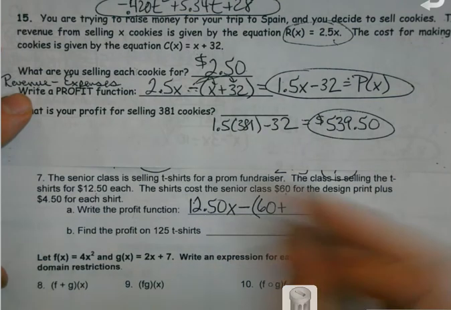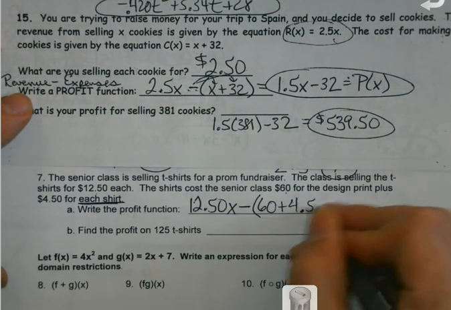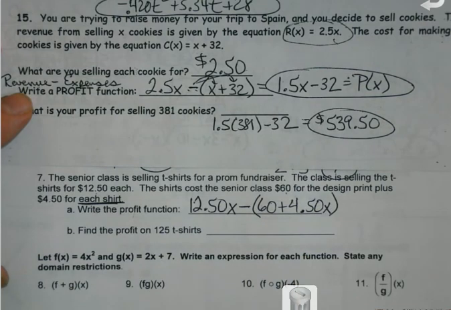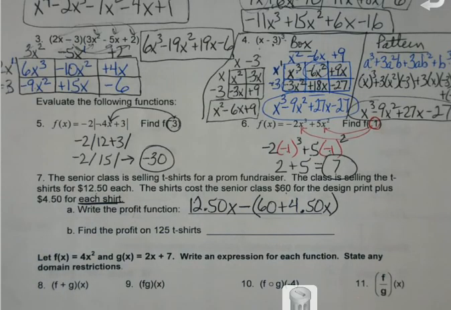and $4.50 for each shirt, and that word each tells me it gets the x. So I kind of start to see the similarities here a little bit. Now I still need to simplify this.